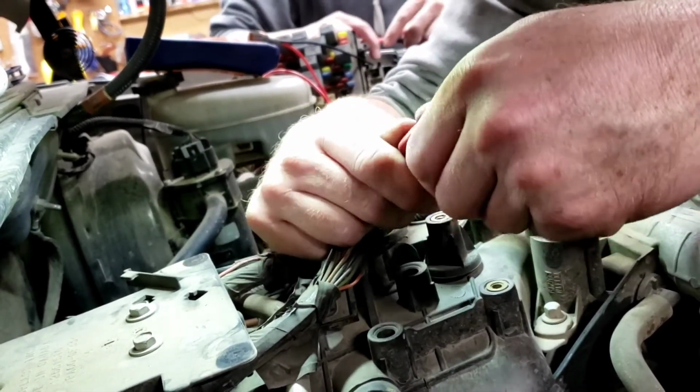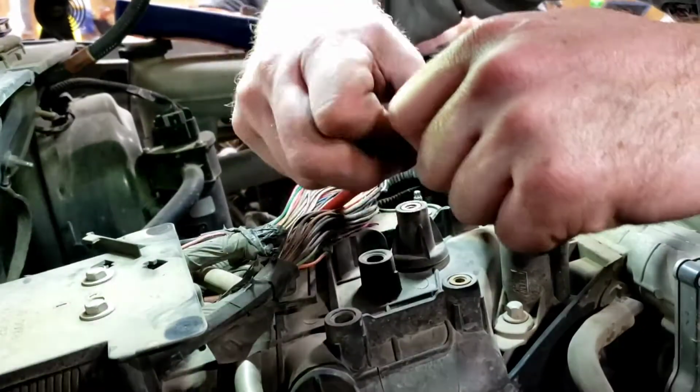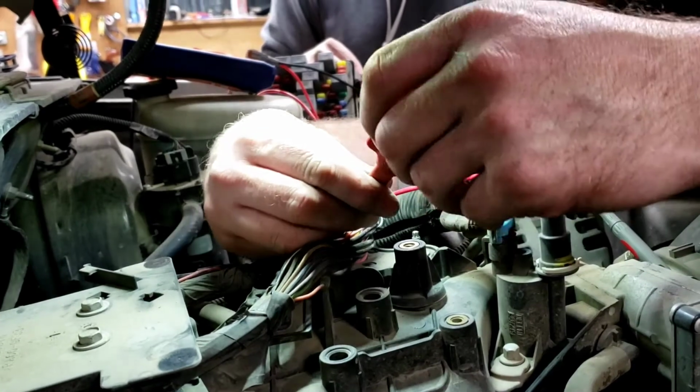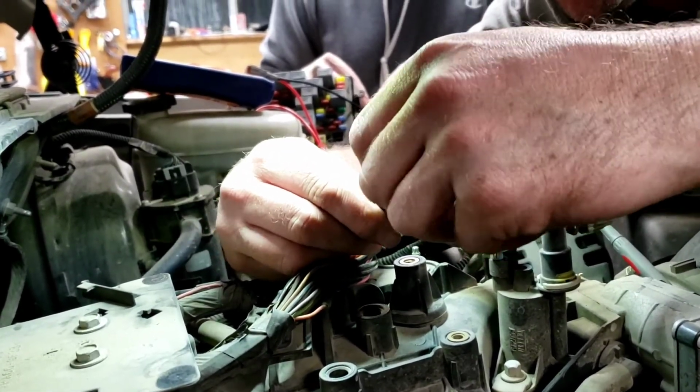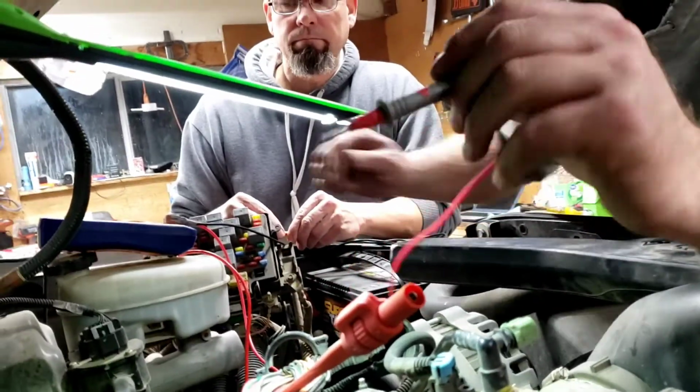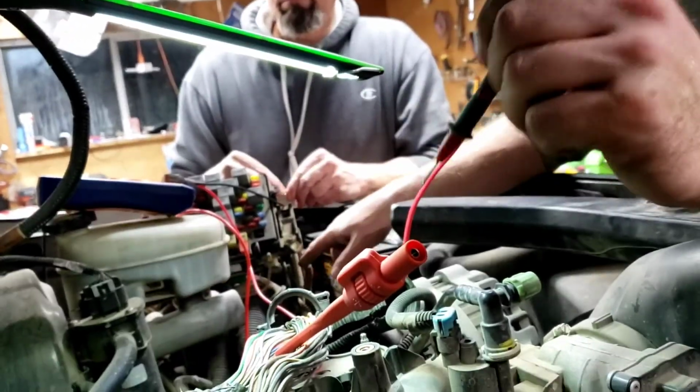I like the power probe ones better than these. These things are garbage compared to the power probe ones. Maybe not. Maybe it's just me. Maybe because I'm frustrated.